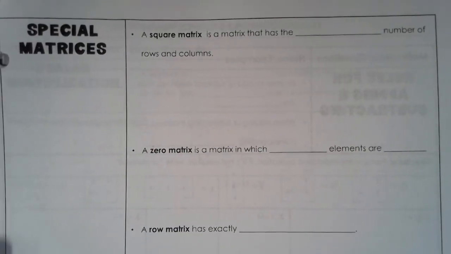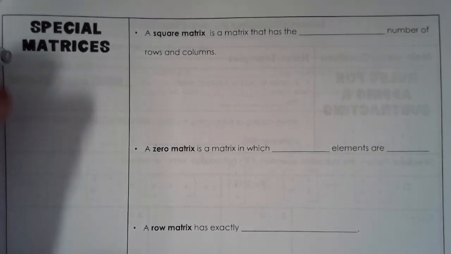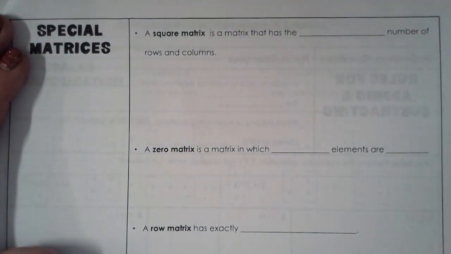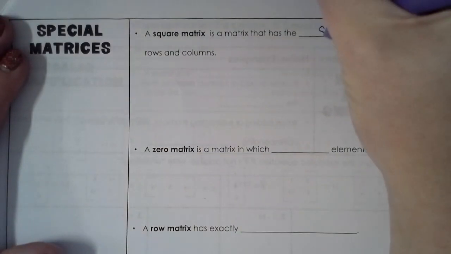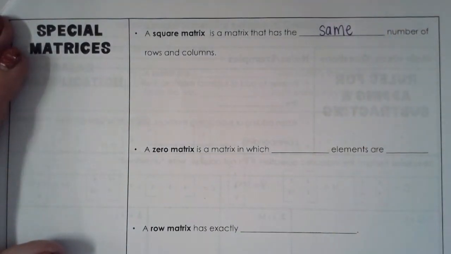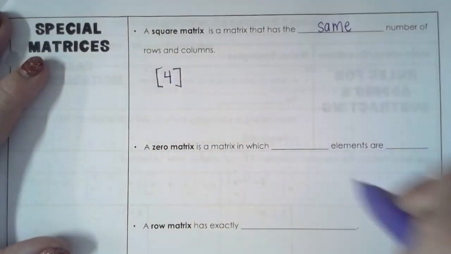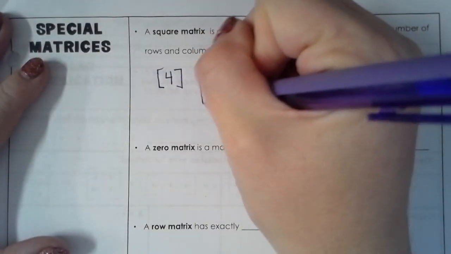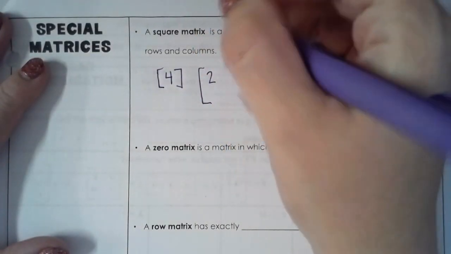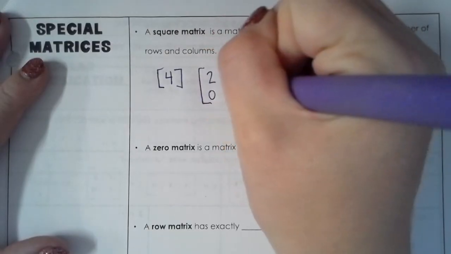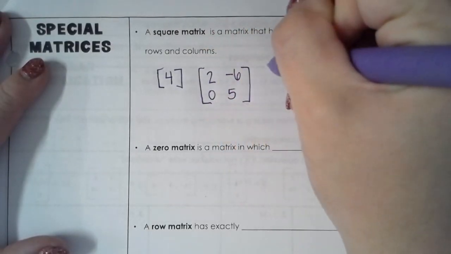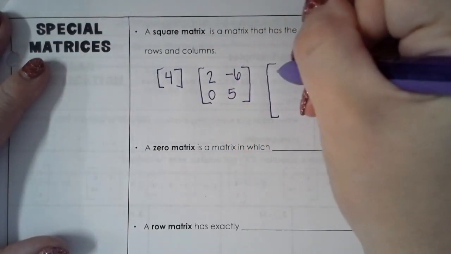And then we're going to just quickly talk about square matrices. You may have some questions where you have to identify the type of matrix that it is. So a square matrix has the same number of rows and columns. So it could be a 1 by 1. It could be a 2 by 2. It could be a 3 by 3.